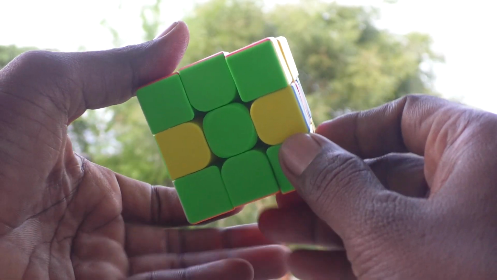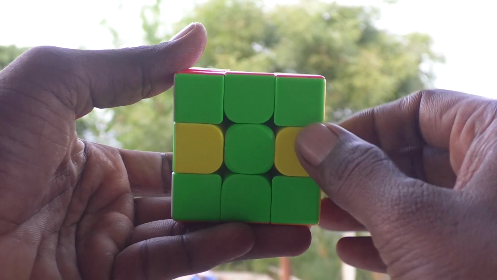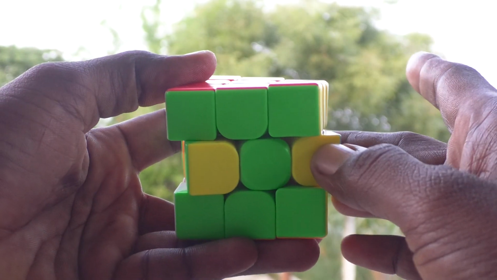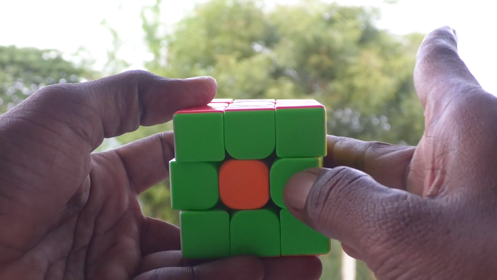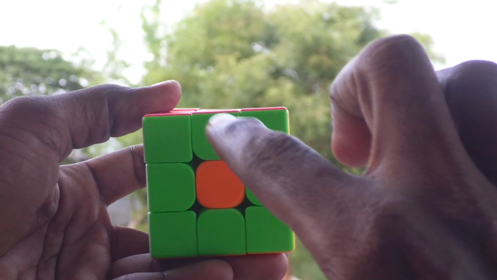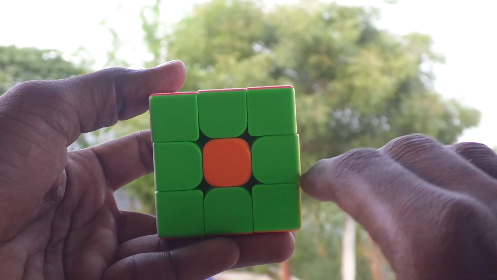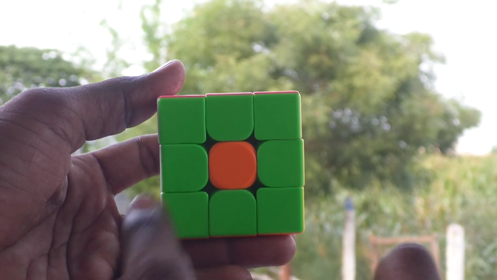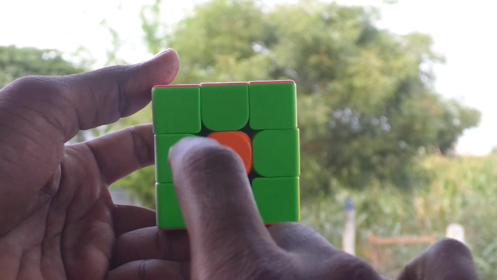and again rotate the face, then do it for the final one. Okay, yes, so for the four middle pieces you are rotating either in the left side or the right side.